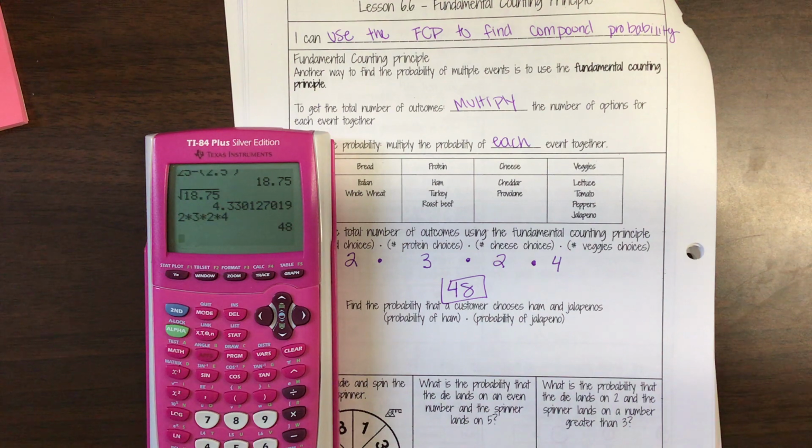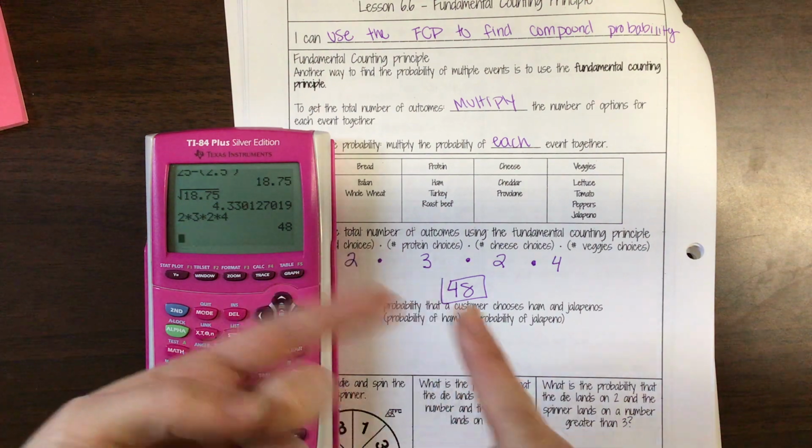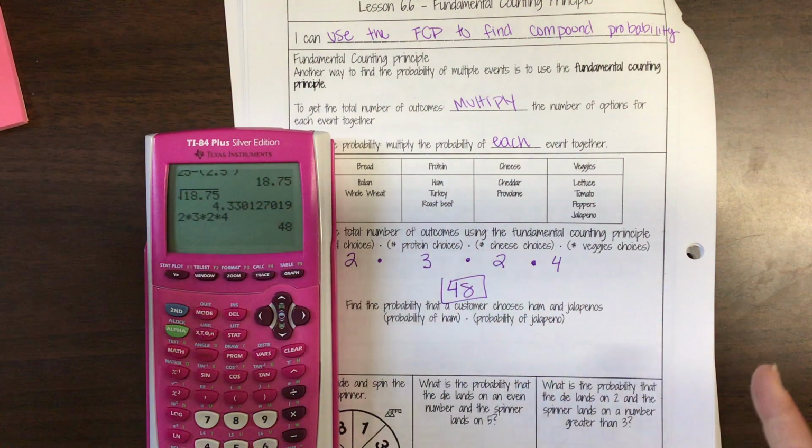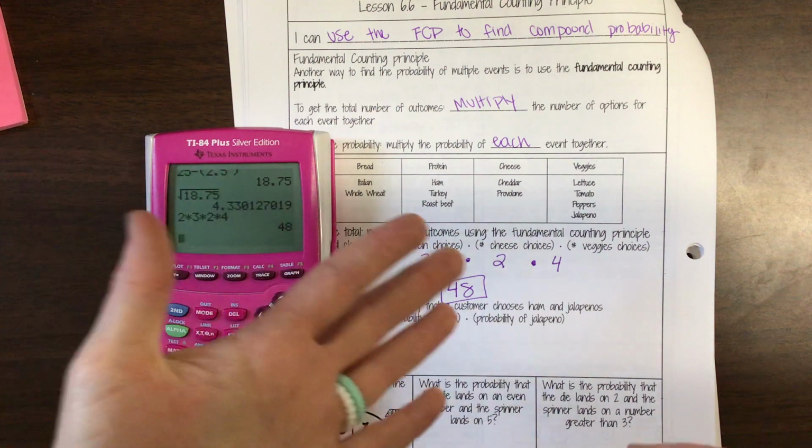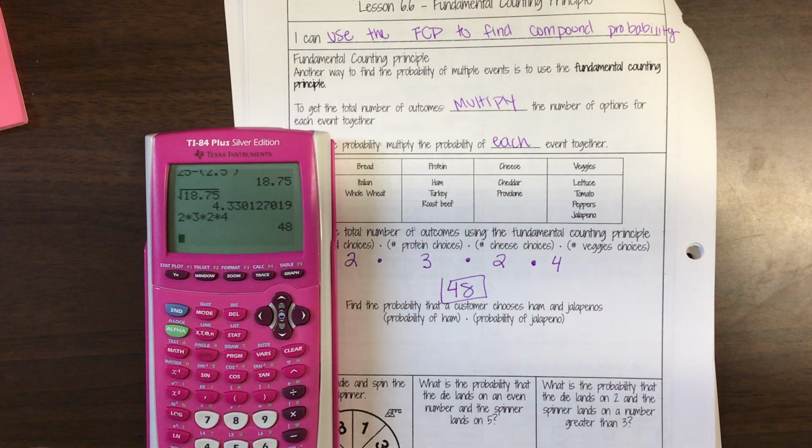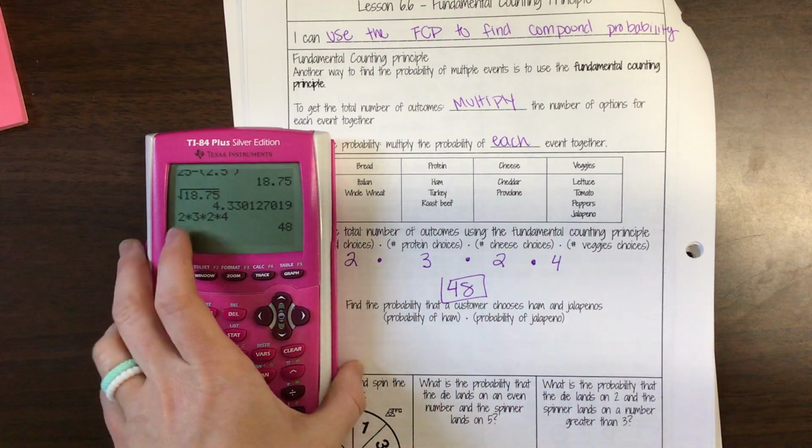This is what Sonic does when they say there's 500,000 different drink combinations you can make at Sonic. This is what they're doing. They take the number of choices for each option, size, flavor, fruit add-in, flavor add-in, drink. They multiply all the numbers of options together, okay?